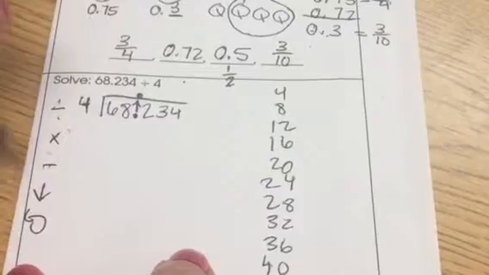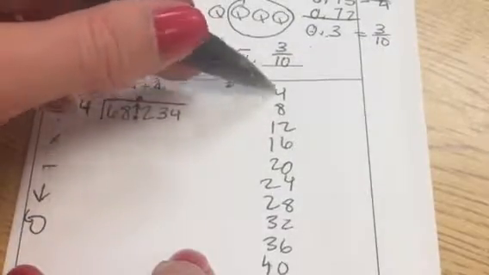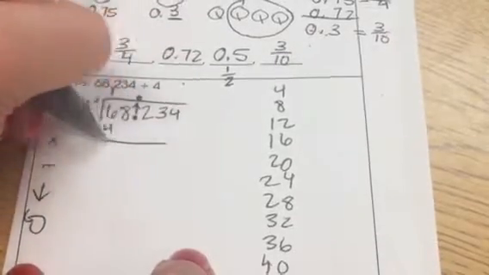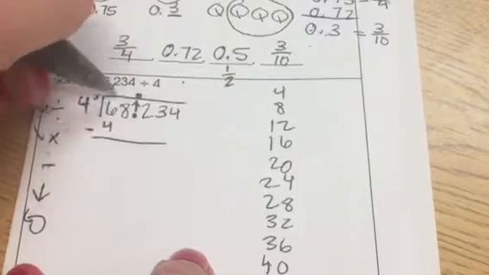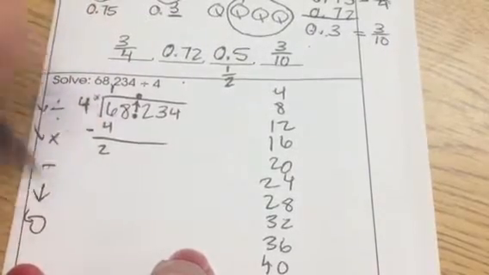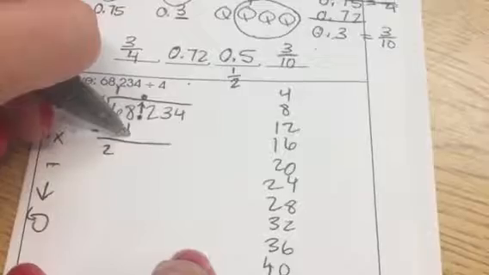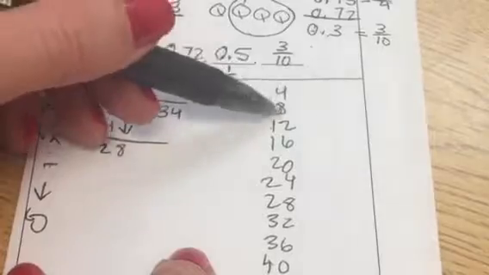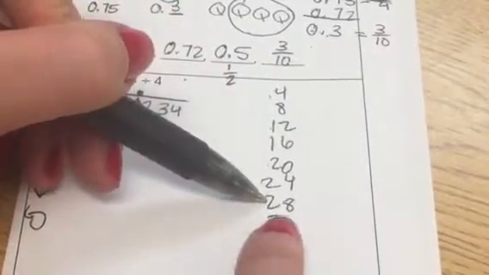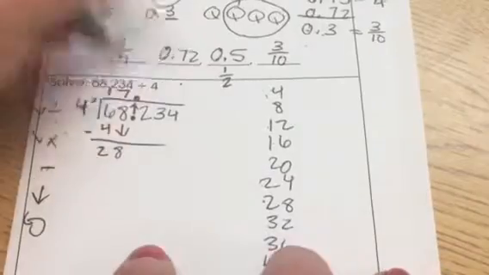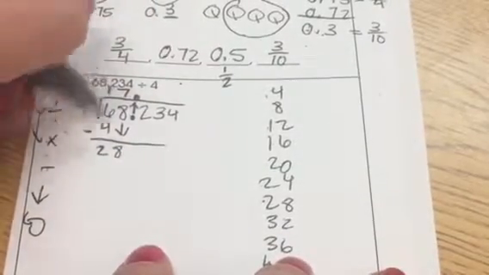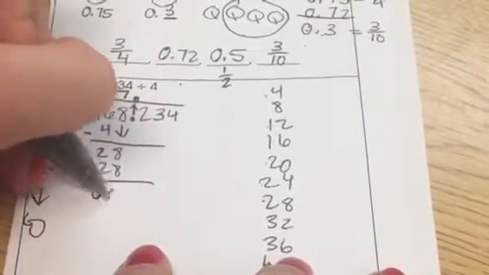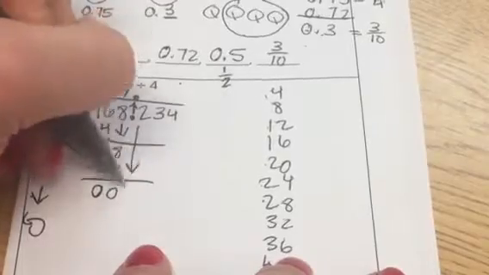So, can 4 divide into 6? Yes, it can. How many times can it go? 1. 4 times 1 is 4. And now I'm going to subtract. 6 minus 4 is 2. My next step is to bring down 8. So how many times can 4 go into 28? 1, 2, 3, 4, 5, 6. Oh, it's right on 28. 7. So that's 7 times. 4 times 7 is 28. My next step is to subtract. I get a 0.